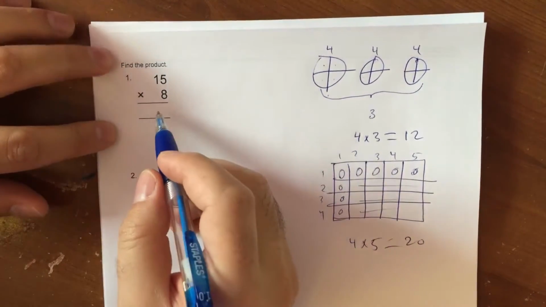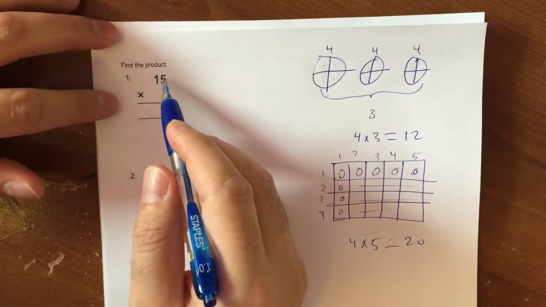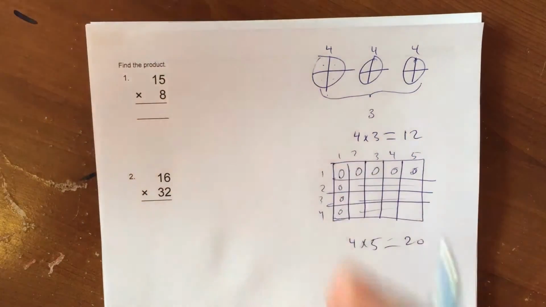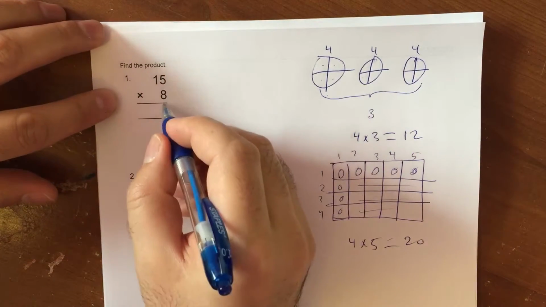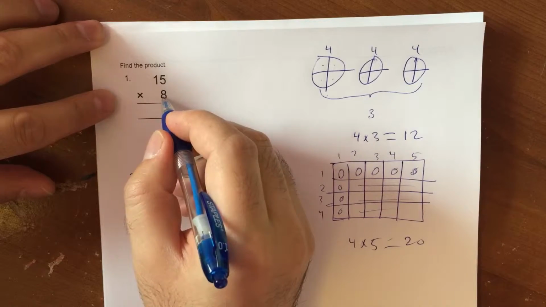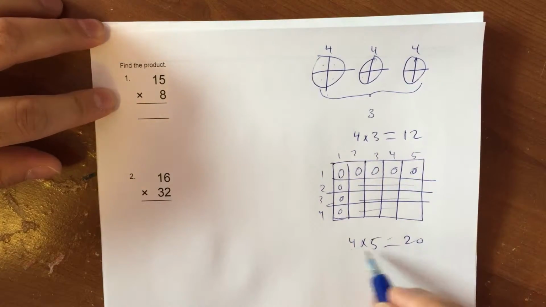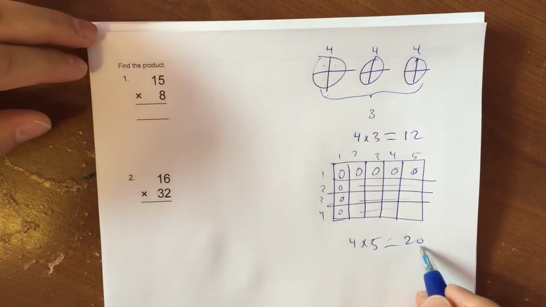So let's look at another example. Let's say we have 8 boxes, and each box has 15 items in it. What you can do is just multiply them. With one-digit numbers, you just write the answer.